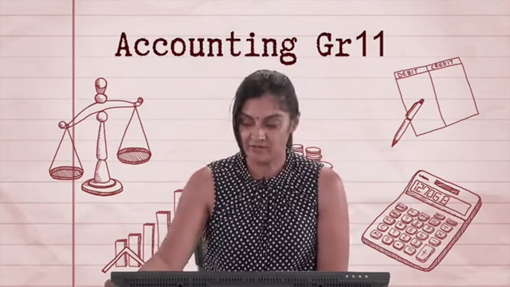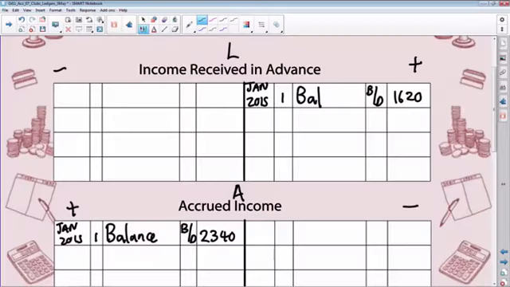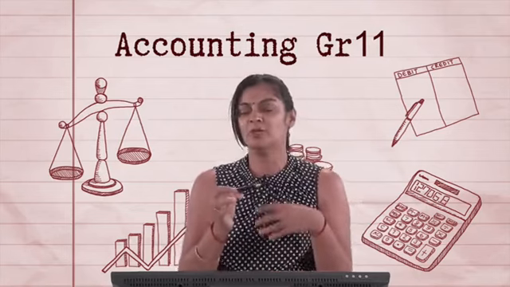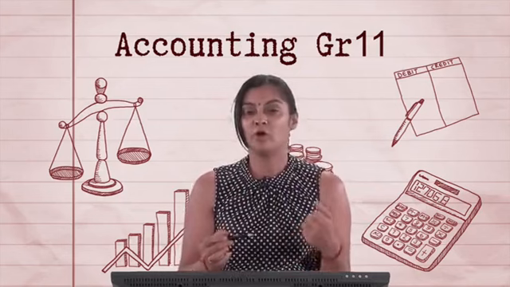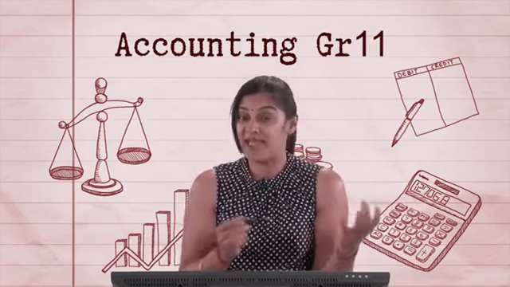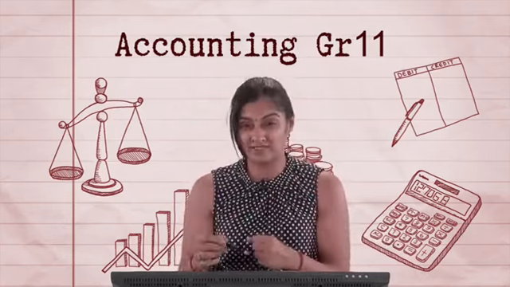Welcome back, grade 11s. Thus far, we've brought down some opening balances for income received in advance for membership fees, and then also an opening balance for accrued income. Now, in terms of what you learned towards the end of grade 10, income received in advance and accrued income result because of the matching principle. You try and match all income and expenses in the correct financial period that they belong to. So at the beginning of the financial year, because of that matching principle, we've got to reverse income received in advance and accrued income. The entries that we made in the previous financial year, we're now reversing.